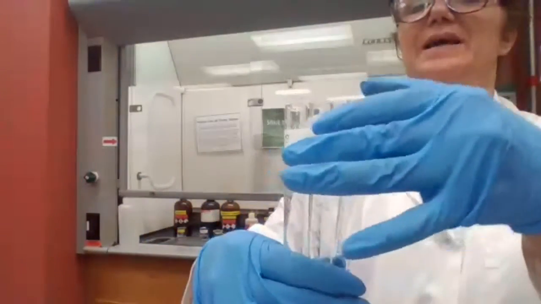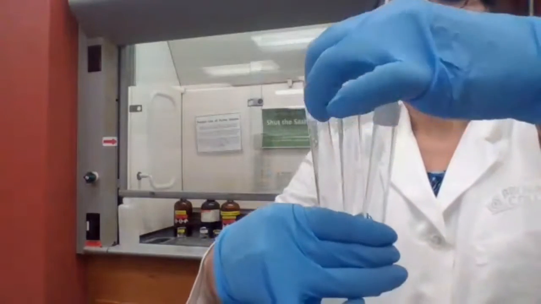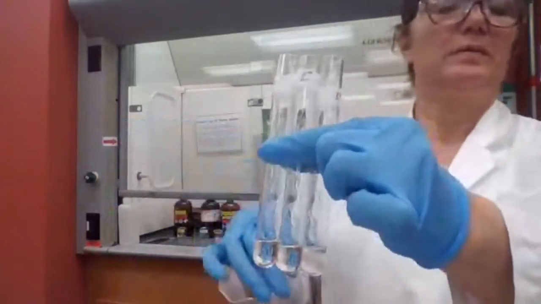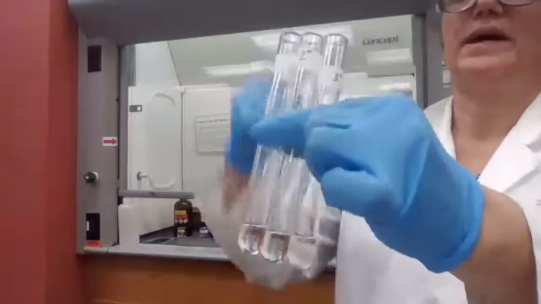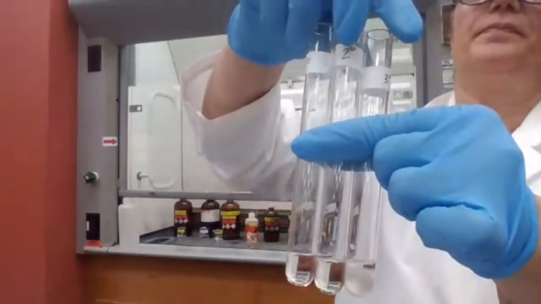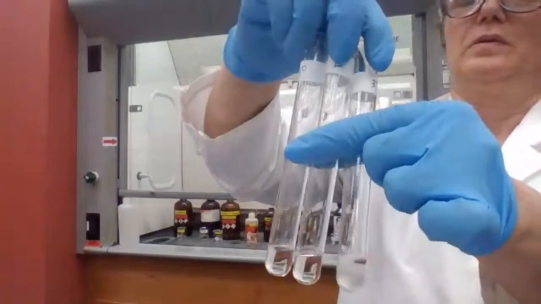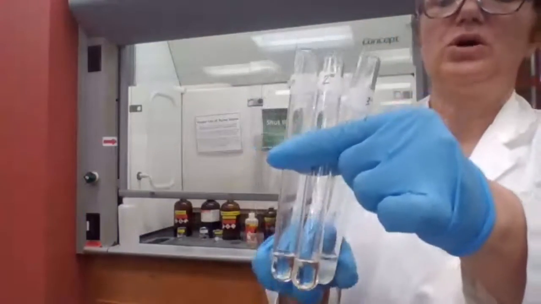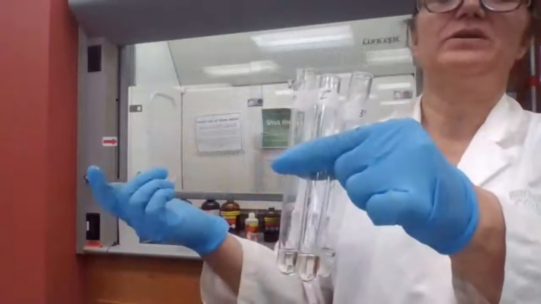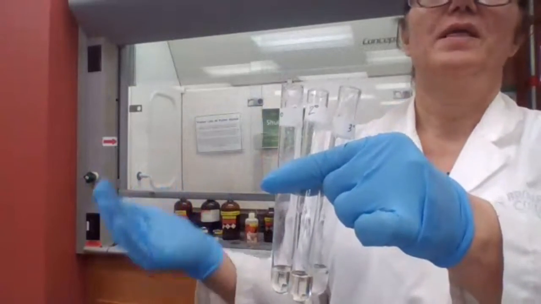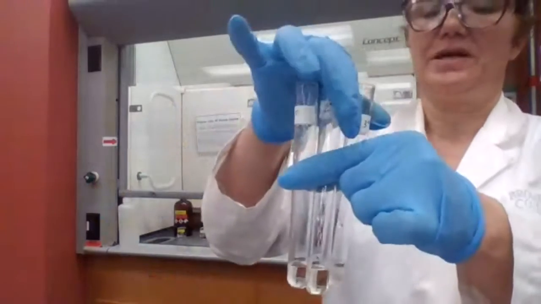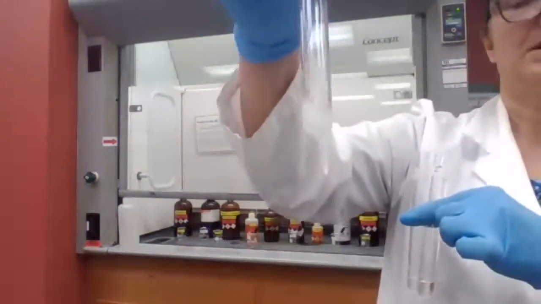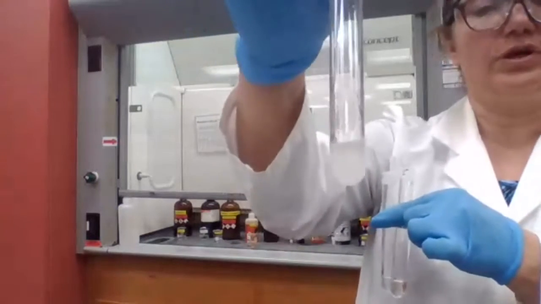What do you see? Are the labels clear? Yes, okay. For tertiary, it turned cloudy right away. So if you test with ferric nitrate and you know you have alcohol, then you test with Lucas reagent, and if it turns cloudy right away, that means your alcohol is tertiary.